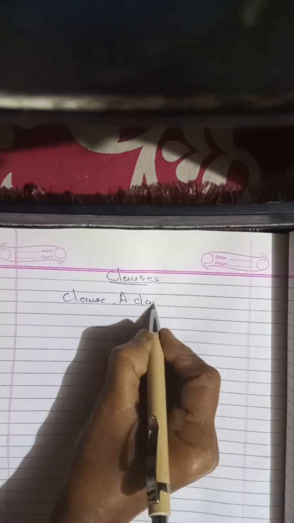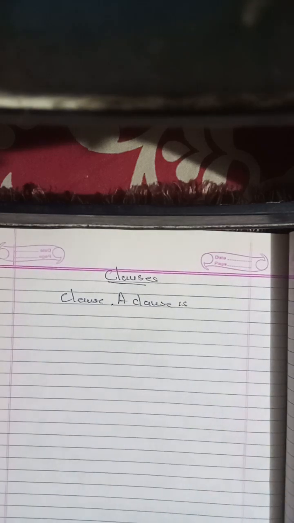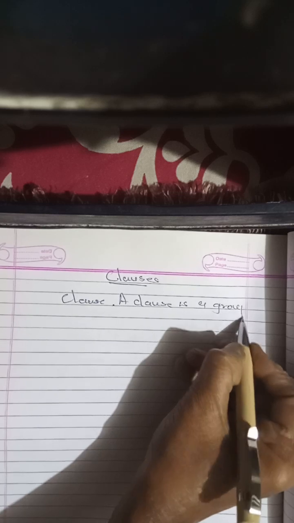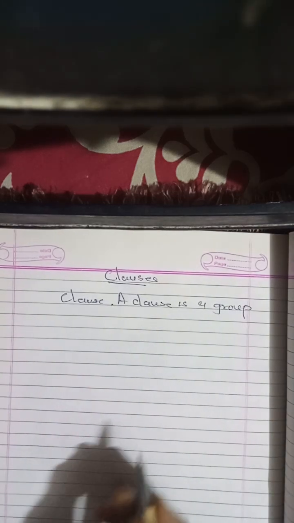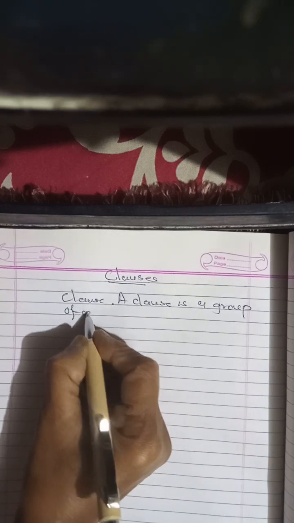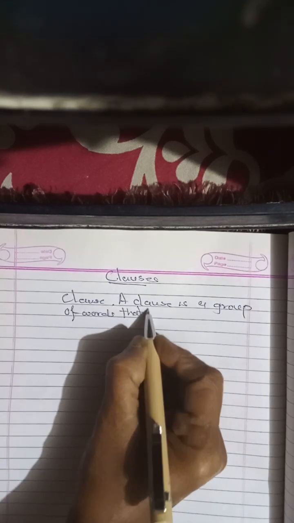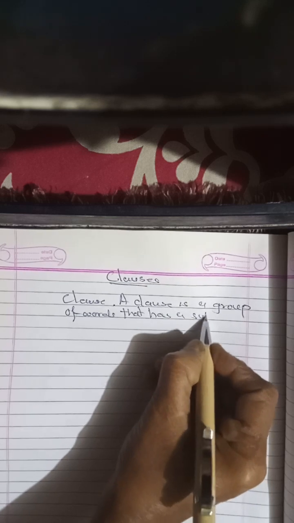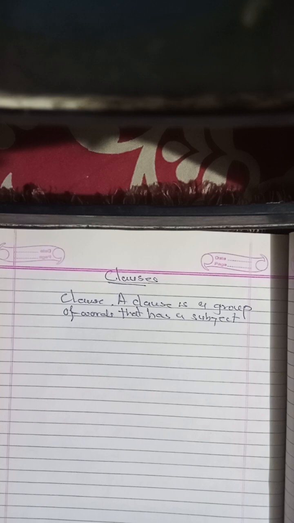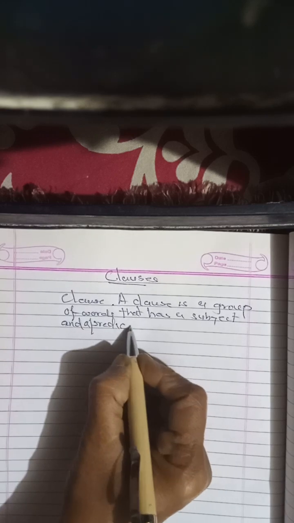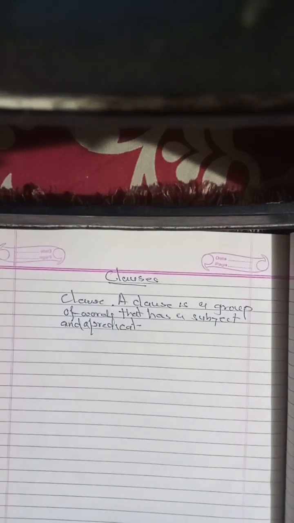A clause is a group of words that has a subject and predicate.